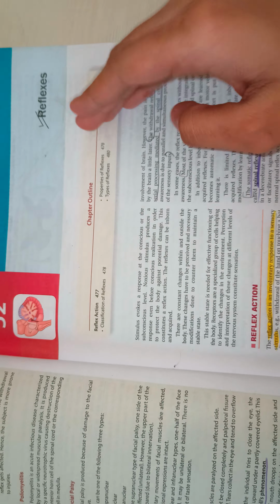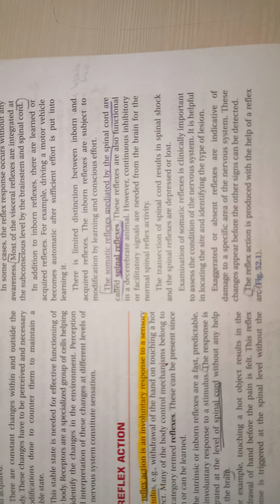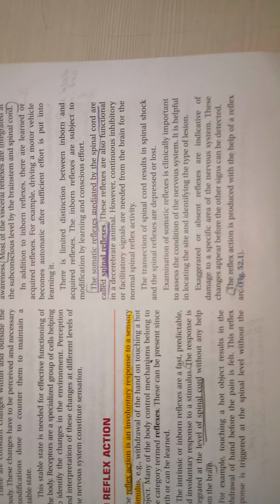Now we know the central nervous system consists of two components, the brain and the spinal cord, and it has spinal and cranial nerves. Now what is a spinal reflex? The somatic reflexes mediated by the spinal cord are known as spinal reflexes. Easy.